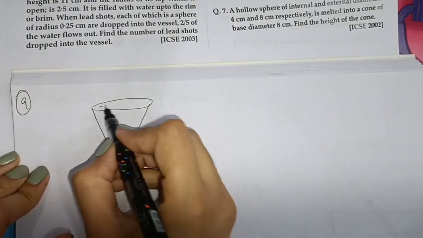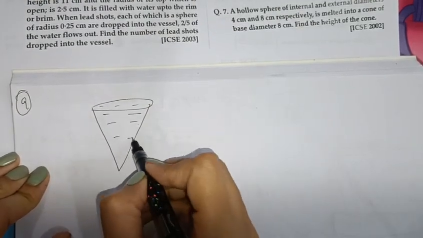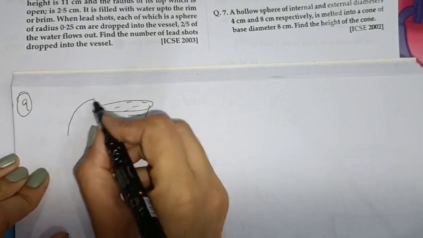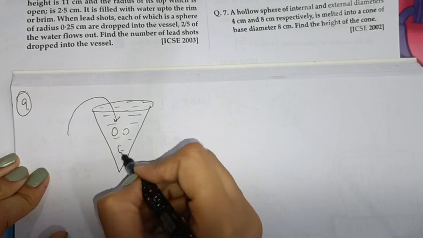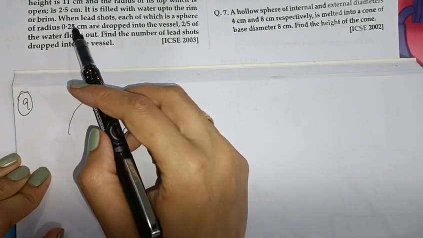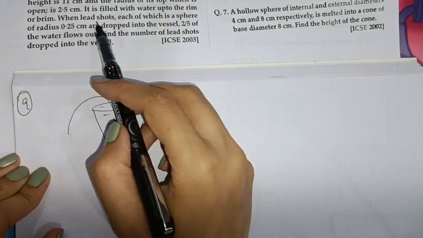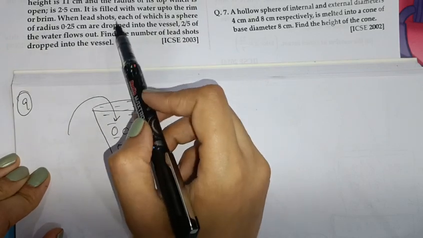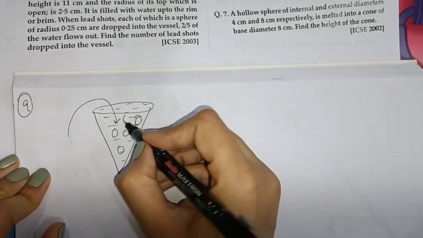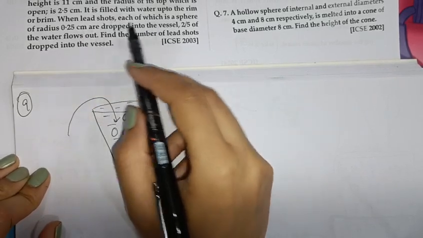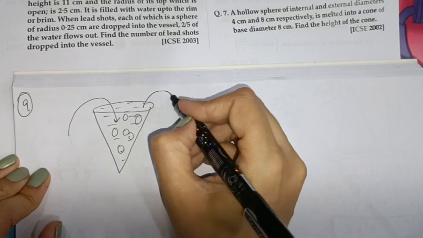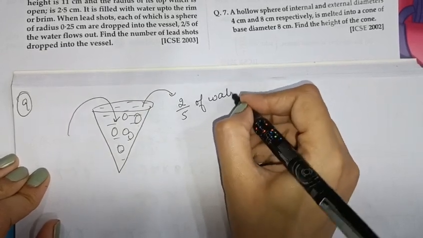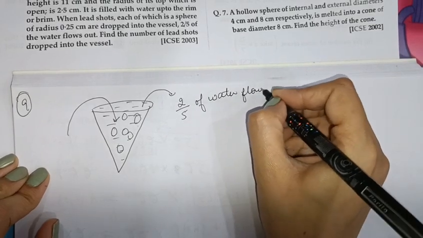So in this cone, water is filled up to the brim, meaning till the top. Some lead shots, like small spheres, are dropping in. When lead shots, each of which is a sphere of radius 2, are dropped into the vessel, we don't know how many. When these lead shots are dropped into the vessel, what happens? 2/5 of the water flows out.